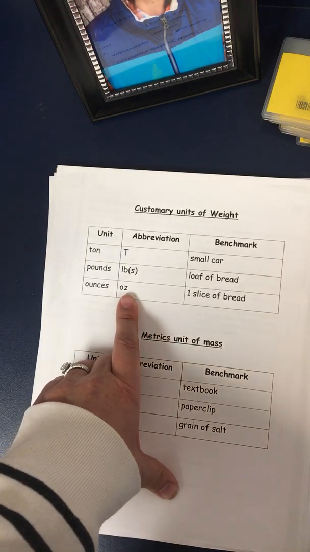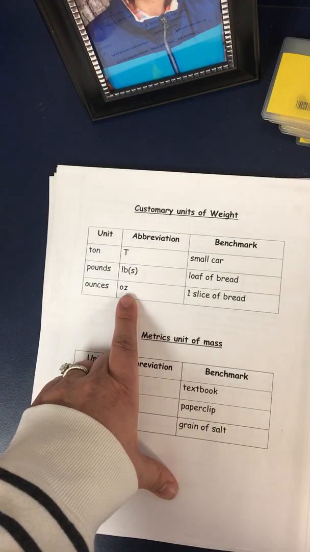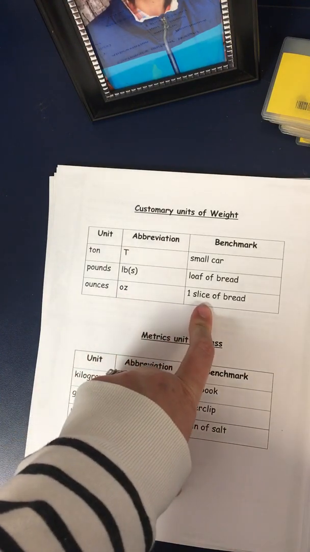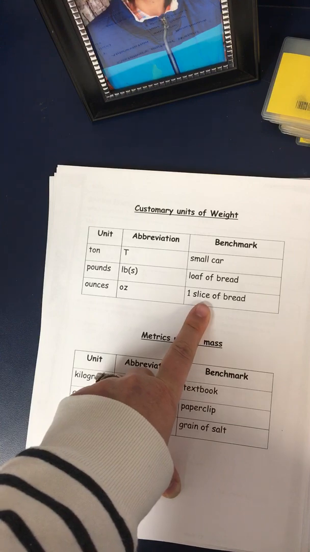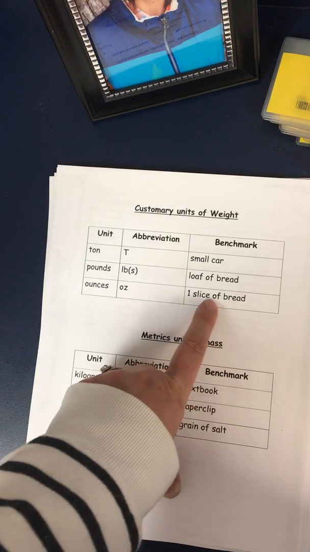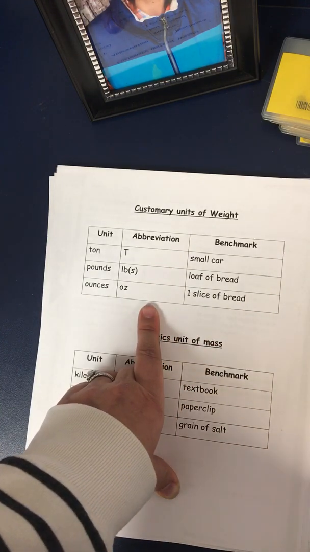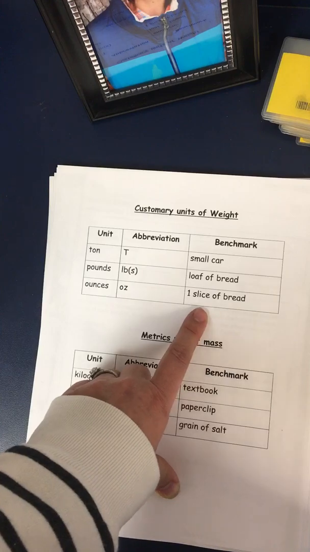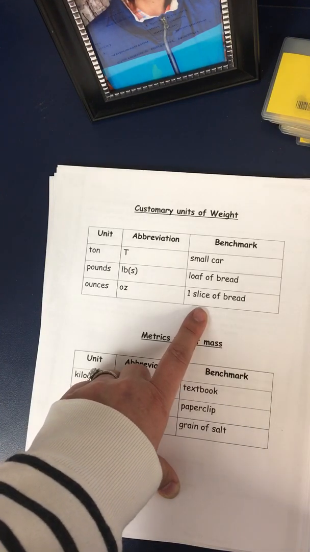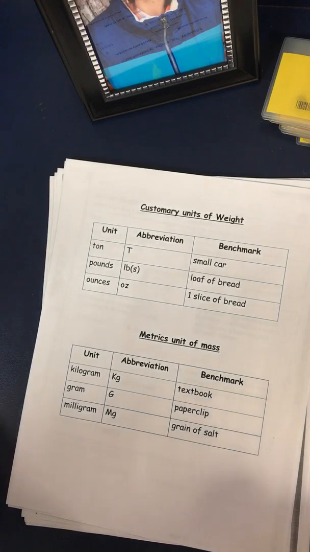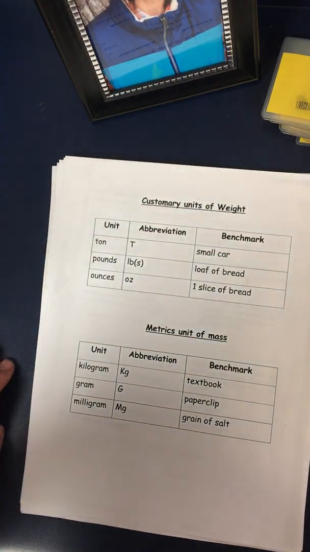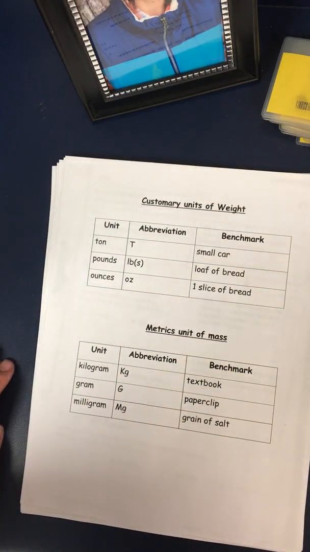Ounces is our smallest unit of weight, and it's abbreviated OZ, and it's like that one slice of bread. An ounce is pretty darn light. So we do like fruit sometimes, like a grape, we measure in ounces, and sometimes our fruit we measure in ounces at a store because it's not going to be quite a pound. Some of them could be a little bit over, but a lot of our things in ounces that we're measuring are like our insects, maybe a fly. I was just thinking a ladybug.